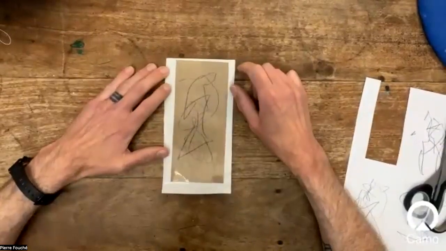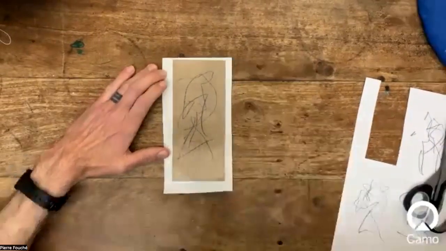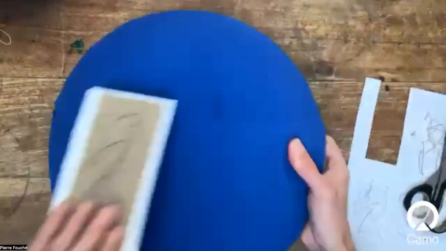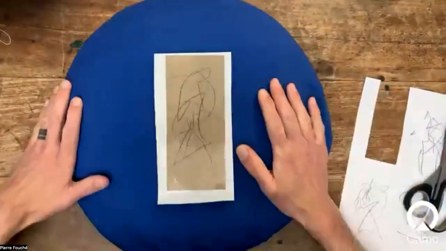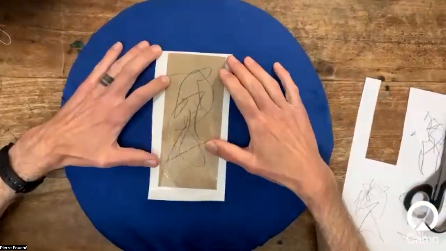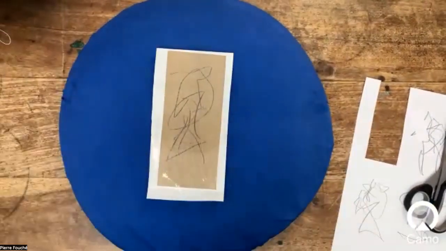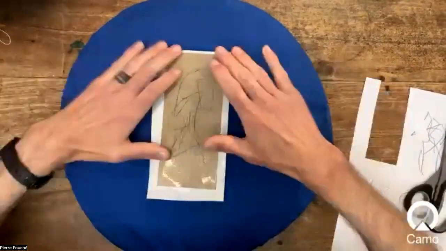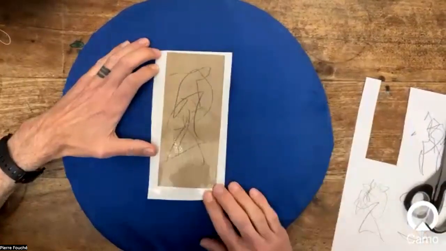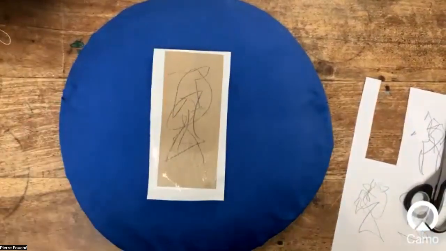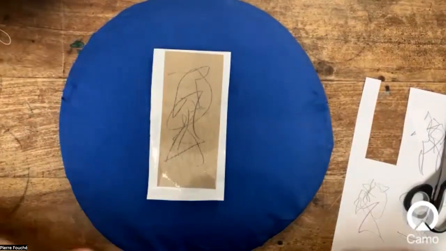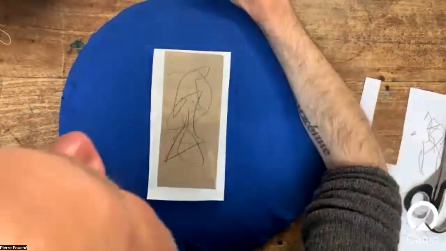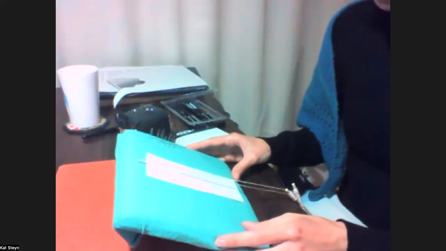Are you ready? Do you have your pricking ready? Okay. And what are you using as a pillow, Kat? The makeshift pillow here with some batting and fabric.